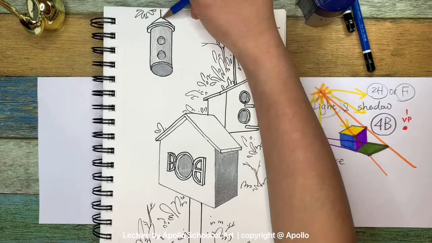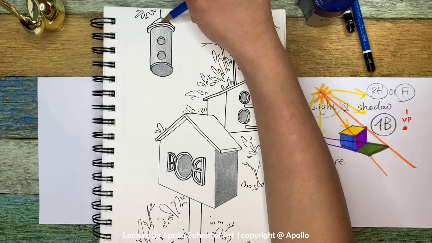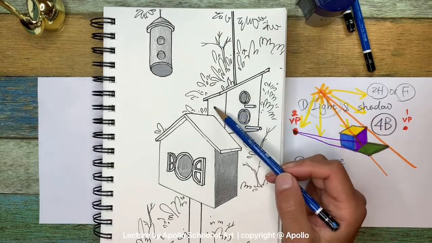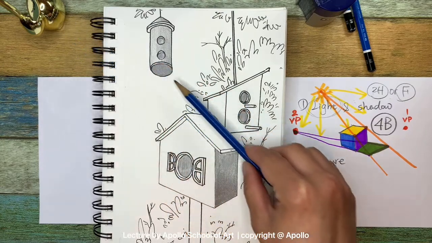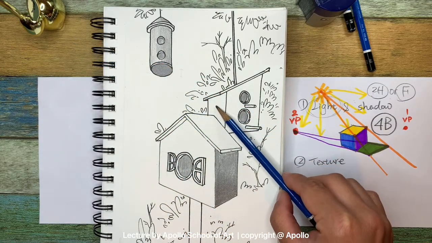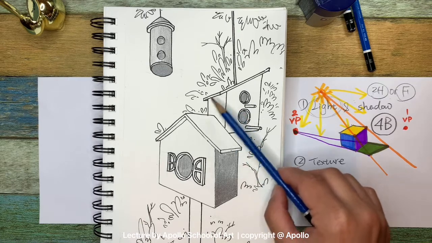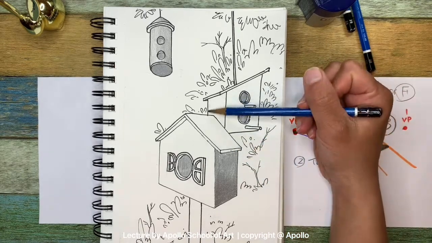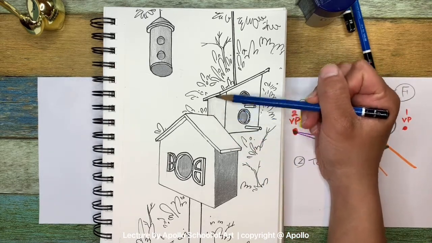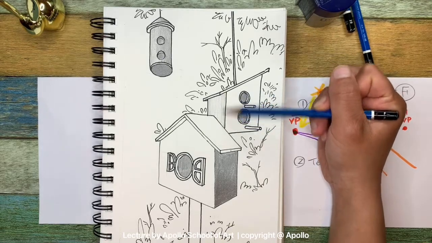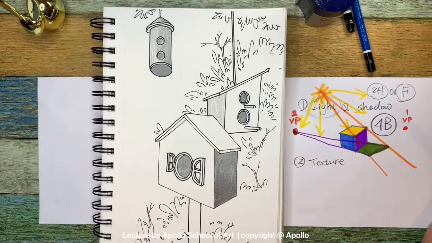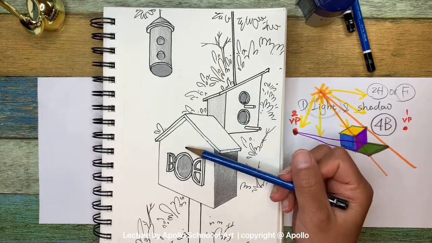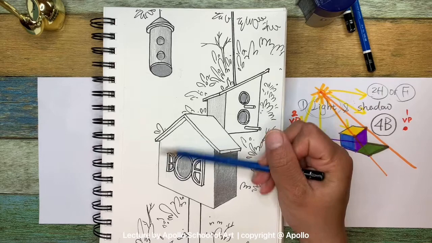Same on the roof. Then here is also the brightest part, because the light is going to hit on this face. Same thing, bright, very light, and the first birdhouse we made, same thing.